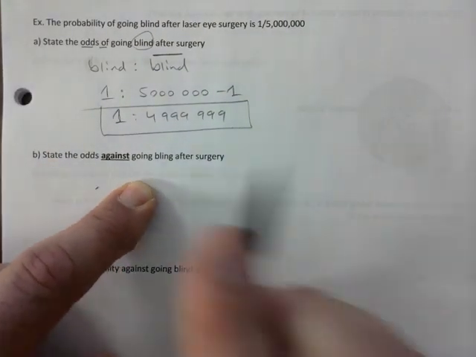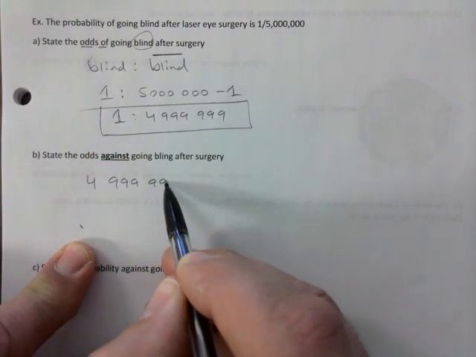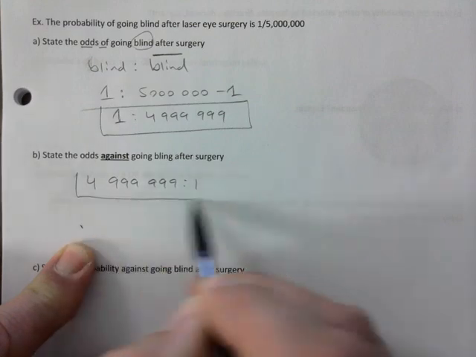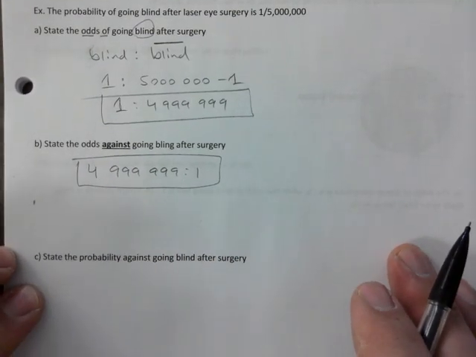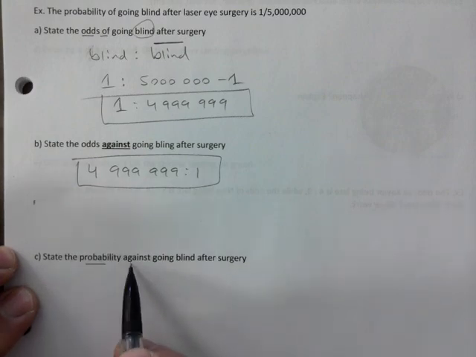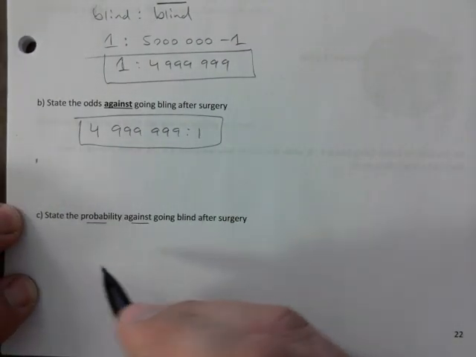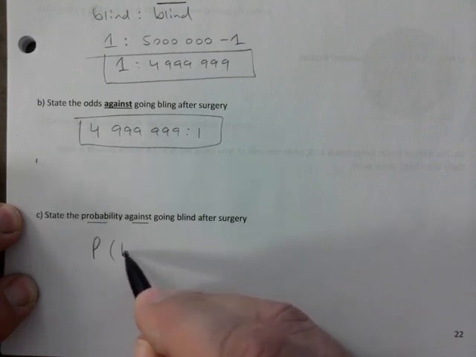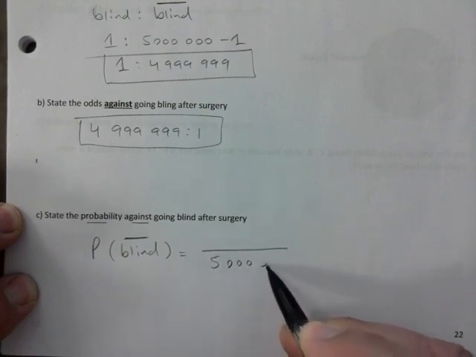The odds against going blind, we are just going to flip that. We're not going to redo all the work we've already done. Just flip this over like that. State the probability. Probability against going blind after surgery. You could try a couple things. So probability of not blind would be, we know it's still 5 million total.